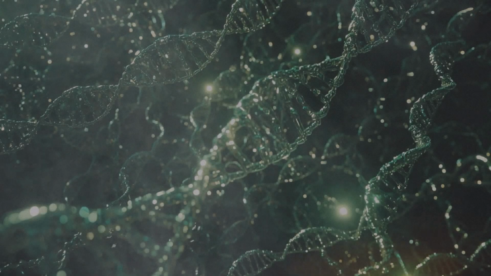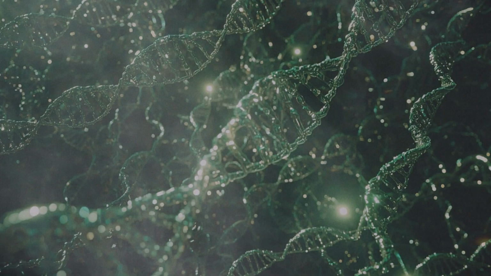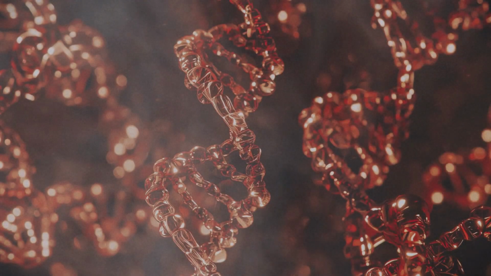The repair process is systematic. It does not attempt to patch over the damage. It removes the affected section entirely and rebuilds it accurately. Not all damage involves large distortions. Sometimes a single base is chemically altered without dramatically bending the helix. For example, spontaneous chemical reactions can change cytosine into uracil.